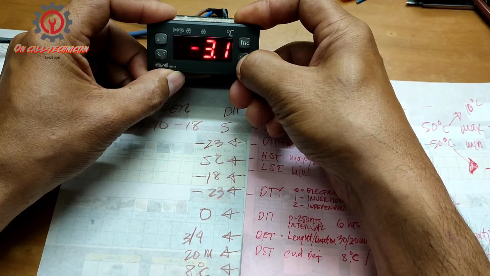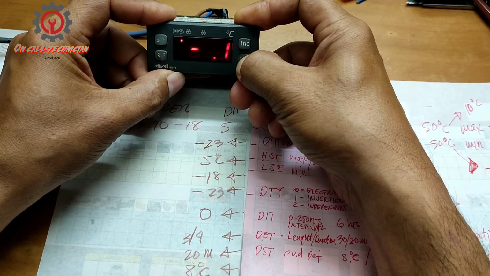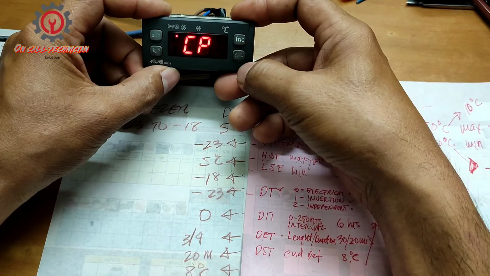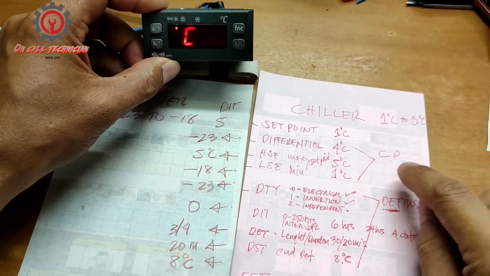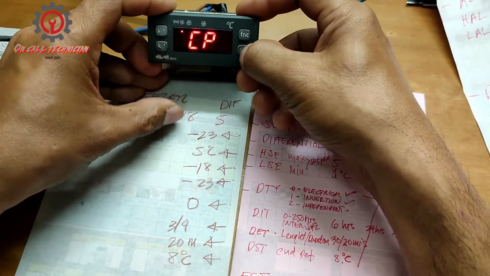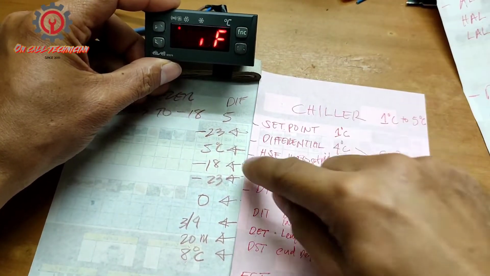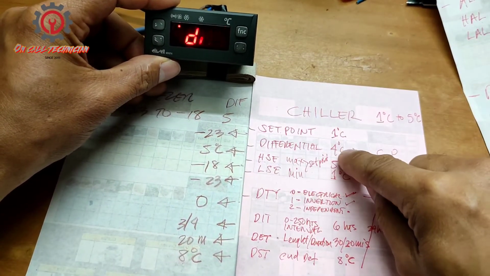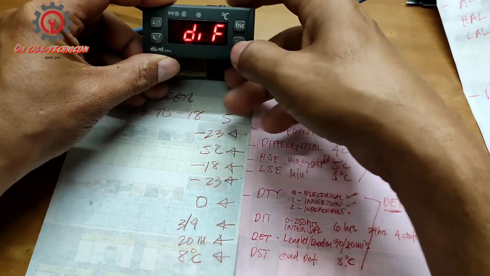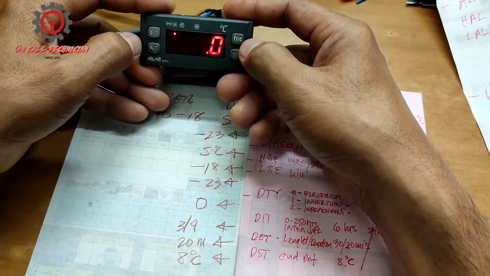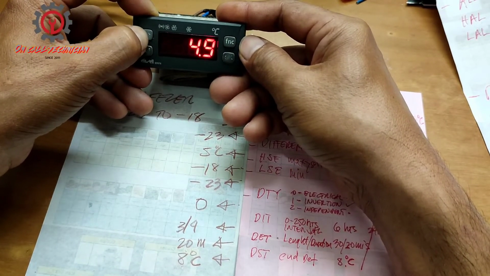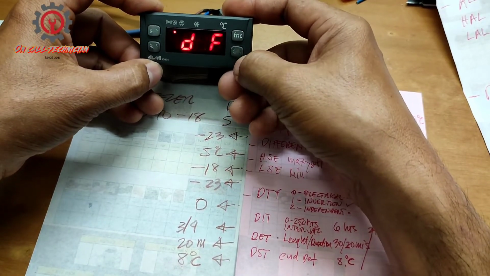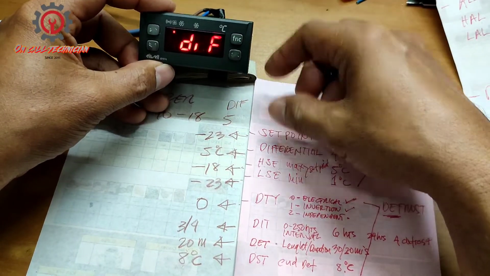We're going to enter the programming mode, and we're going to access the CP parameter. Press set button, and the differential we're going to change 4 to 5. Press set, and this is the value. We're going to change that to 5, and differential is the on and off operation of the compressor.